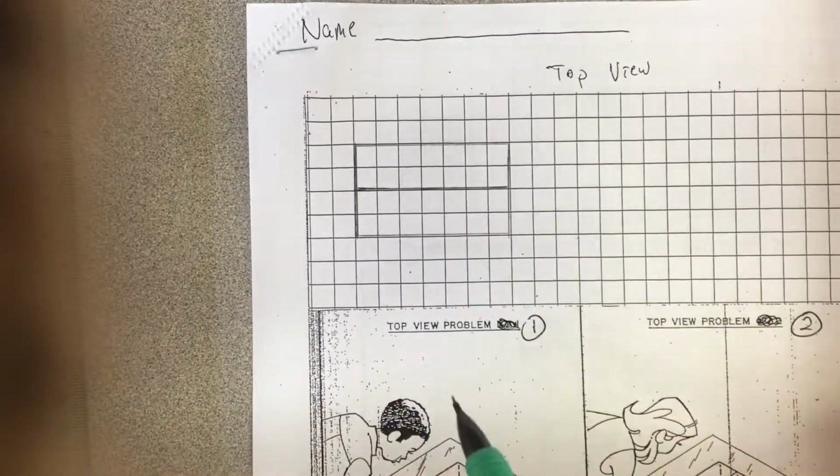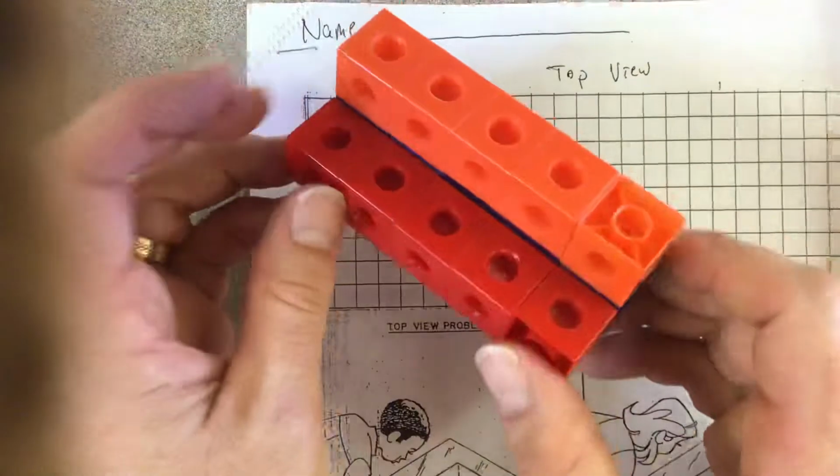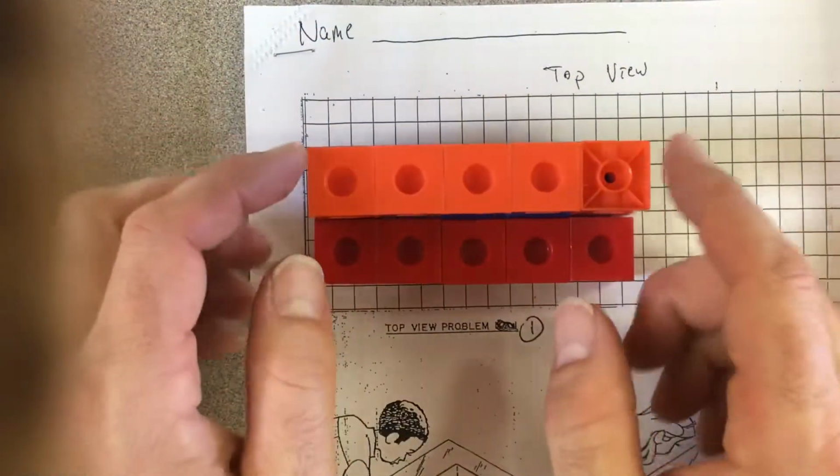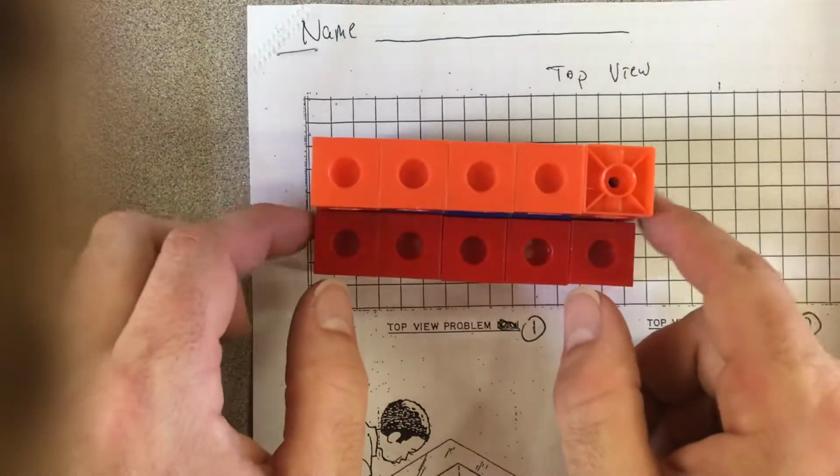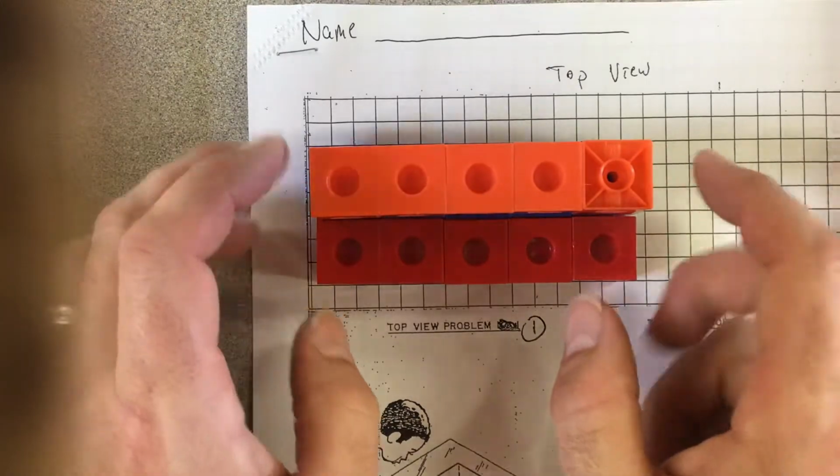It's been divided in half, which if we look at our block, now obviously this isn't 7 cubes, it's not the same dimensions, but you can see the shape. It's just a rectangle, simple rectangle.